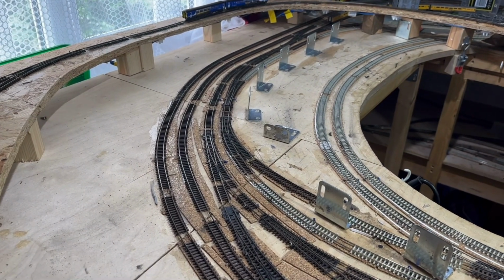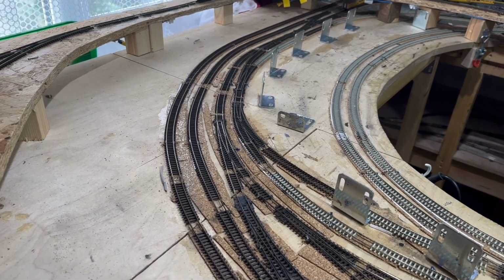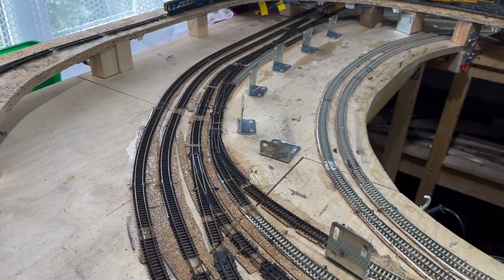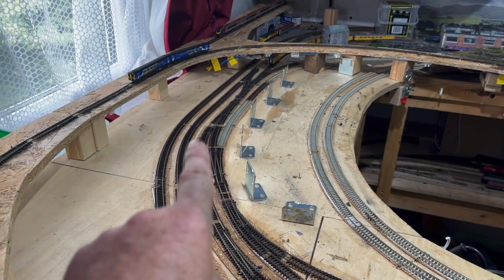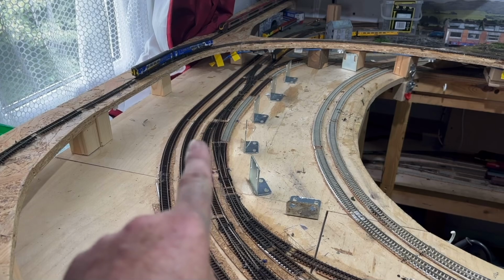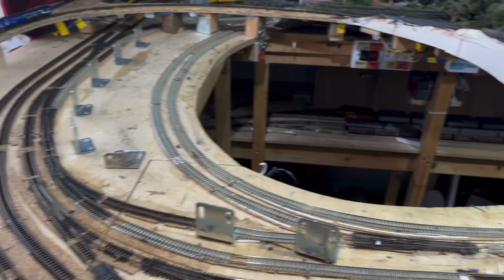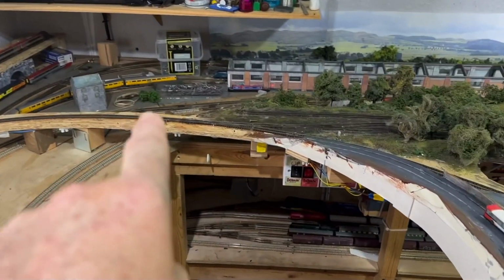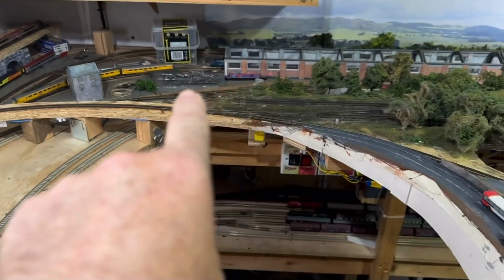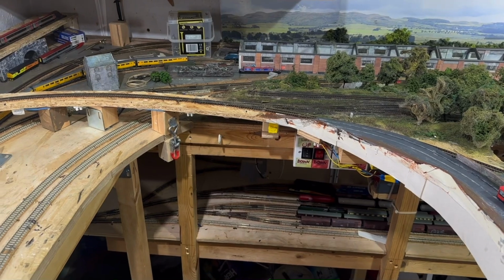So I can't model 6 lines, so I've modelled 4. So these 4 lines then go round to join varying places. These first 2 lines go into the main line, and as I've just explained, go down that way and join over there. Okay, you probably can just about make that out.